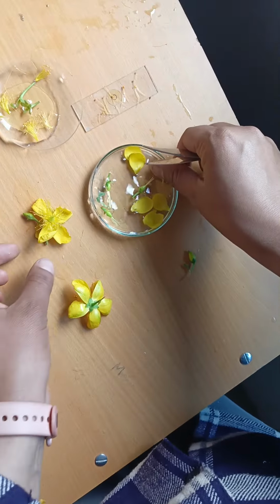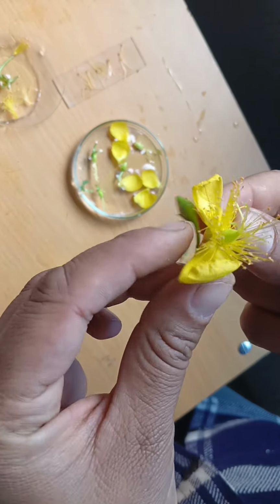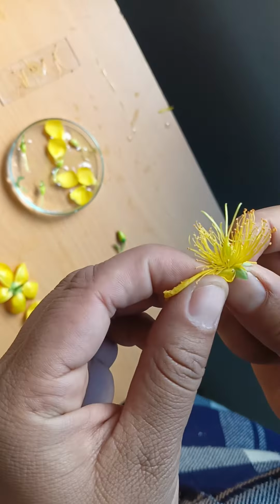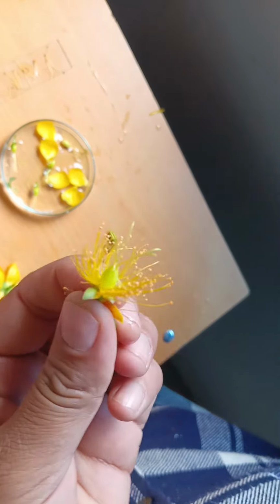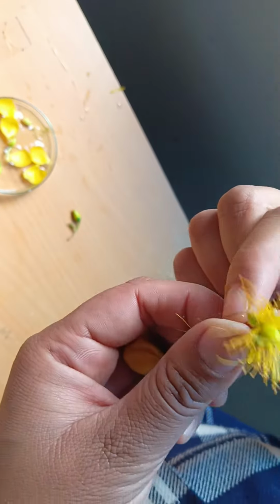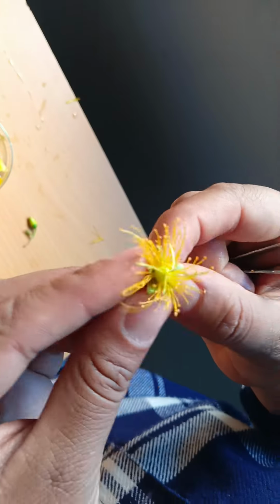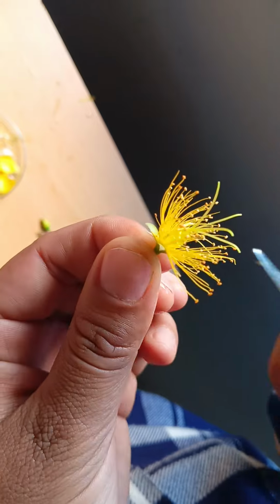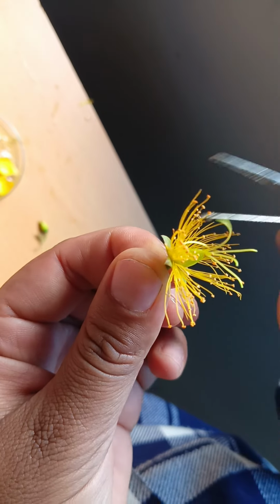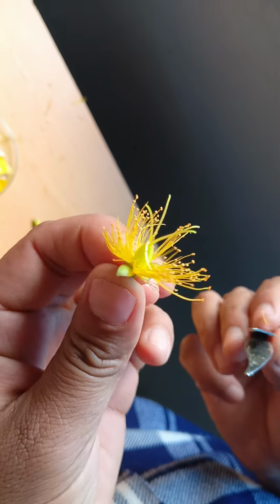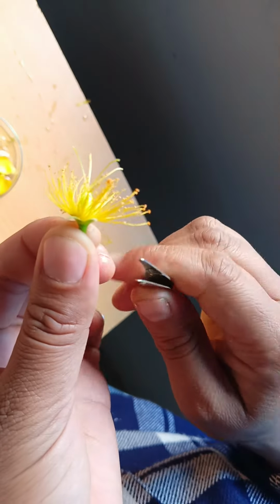Next to the petals, we are going to discuss the male and female reproductive parts of the plant, because this flower is monoecious. Monoecious means both male and female parts are present on the same plant. Firstly, we are going to discuss the male reproductive parts. This is a whorl of male reproductive parts. This is your androecium.